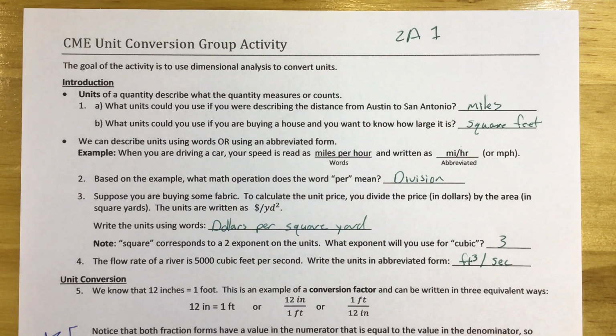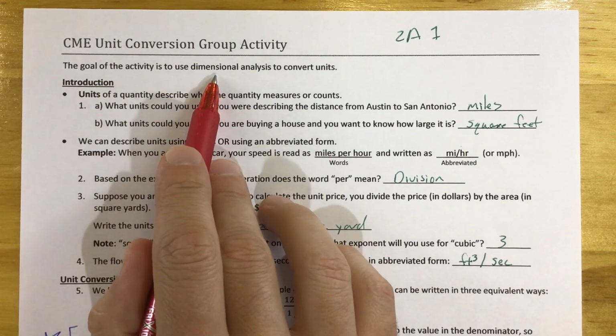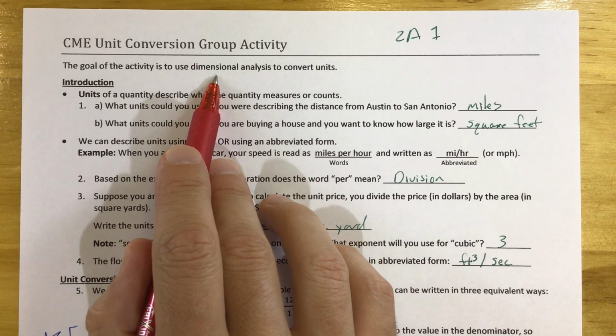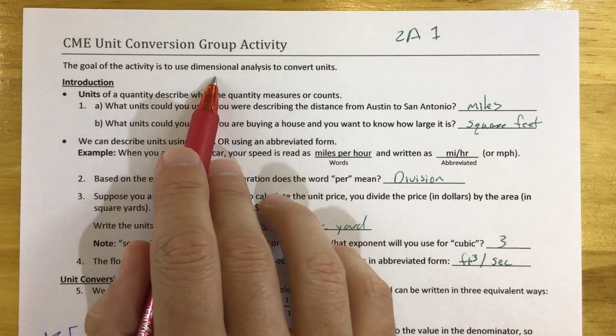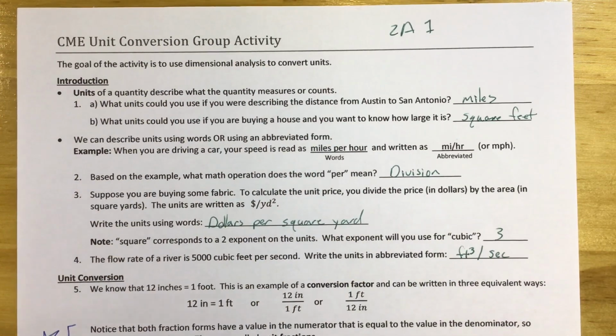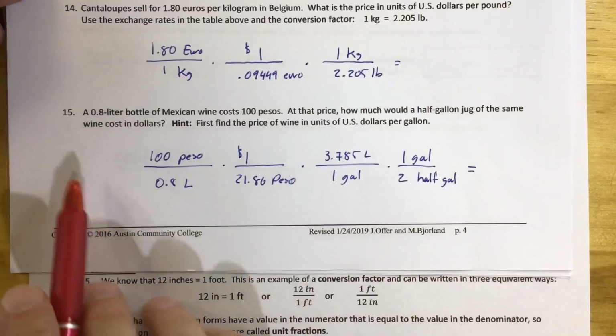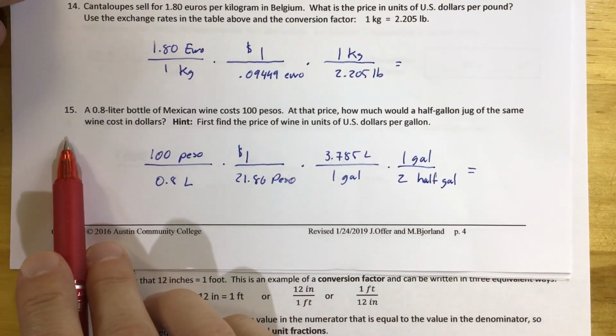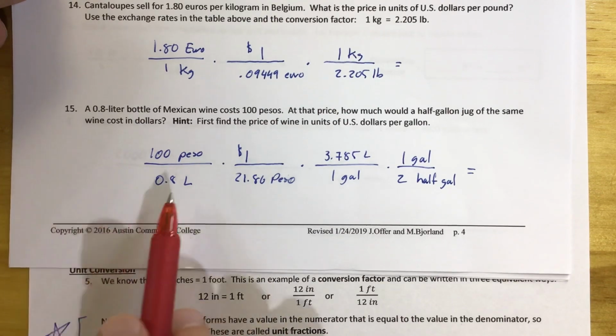Section 2A is going to be about dimensional analysis. Basically, it is a technique that we can use to convert from one type of unit to another type of unit. The way that it looks is going to be a chain of fractions that are being multiplied together. Here's an example of a problem that we'll be doing in a little while, number 15.